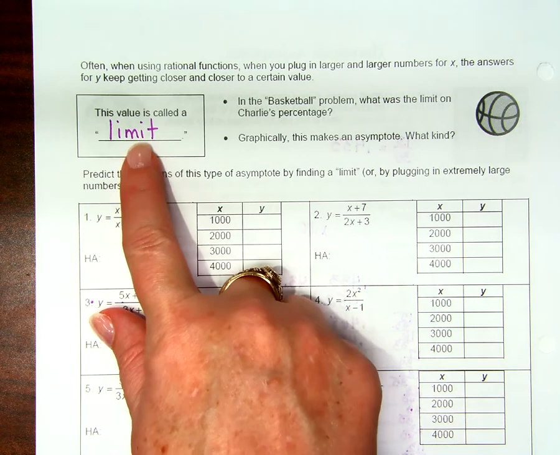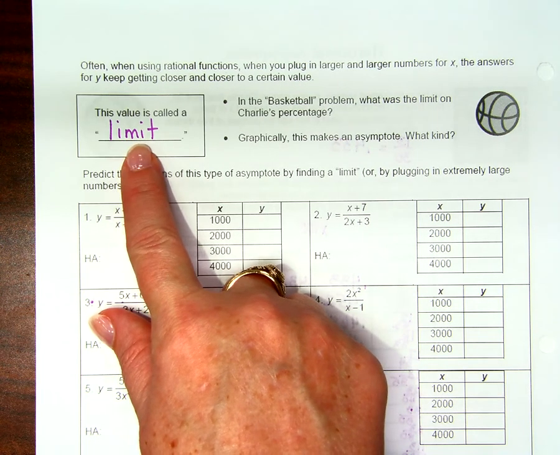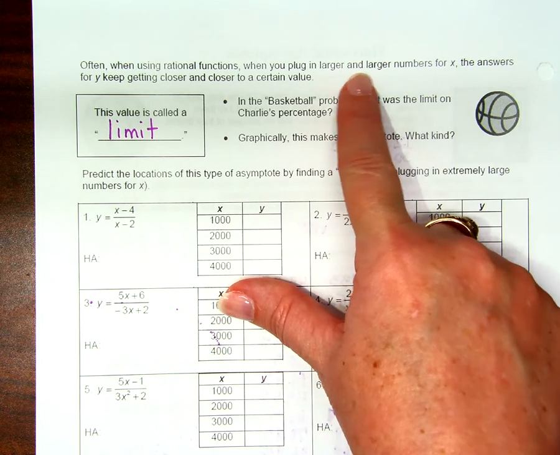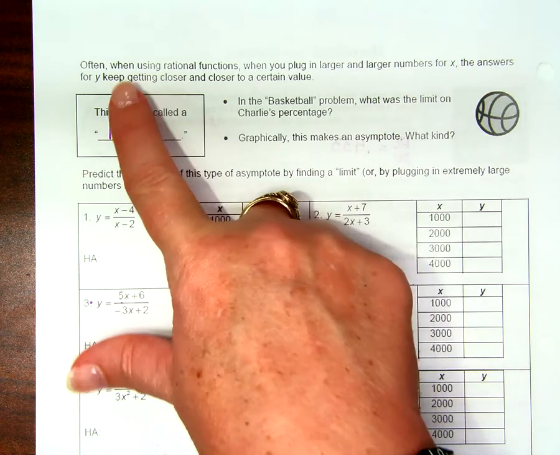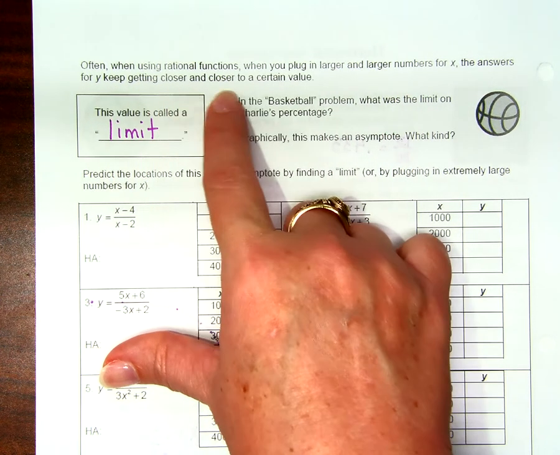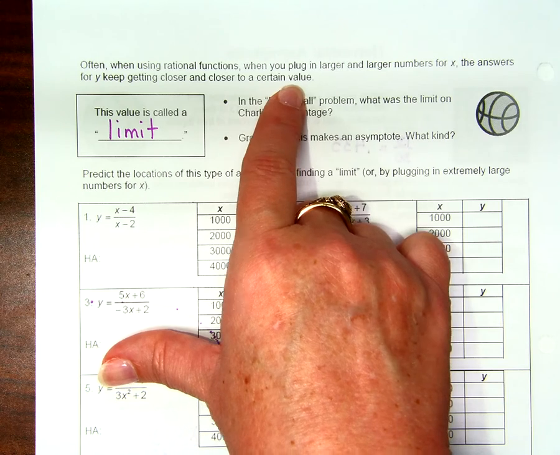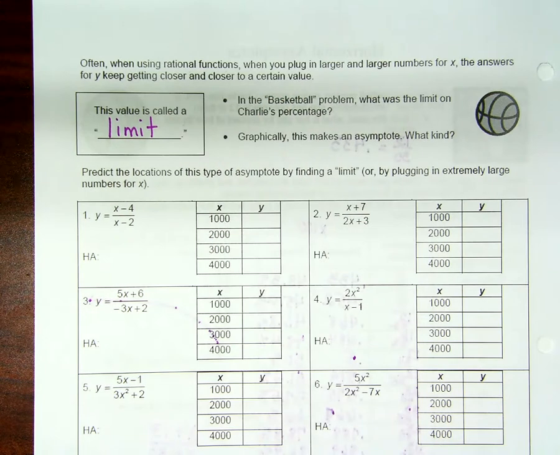But what is a limit? When you plug in larger and larger numbers for x, the answers for y keep getting closer and closer to a certain value. You're getting to the limit of that value. The limit is the spot that it can never reach, but we say it's approaching that, but it's never reaching, right? That's the asymptote. Okay?